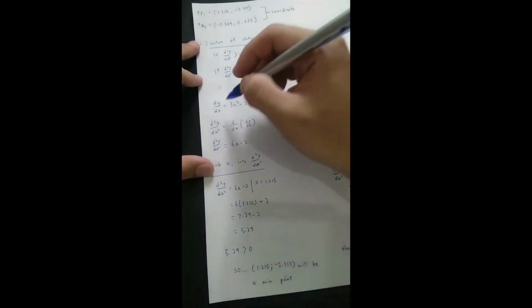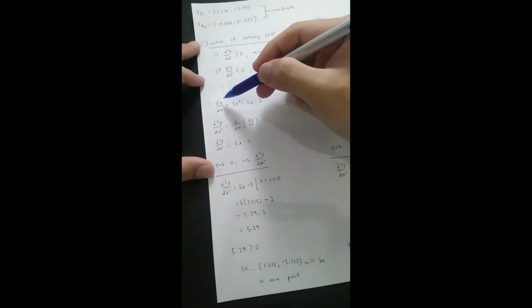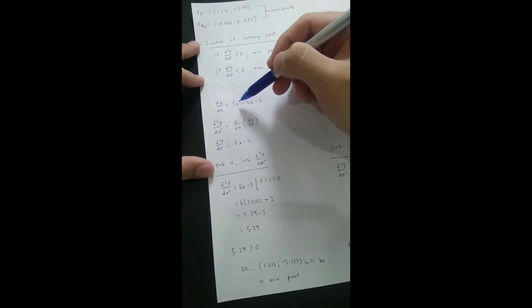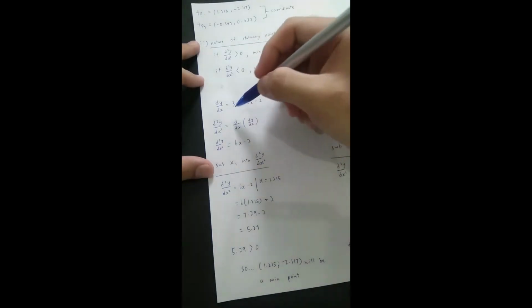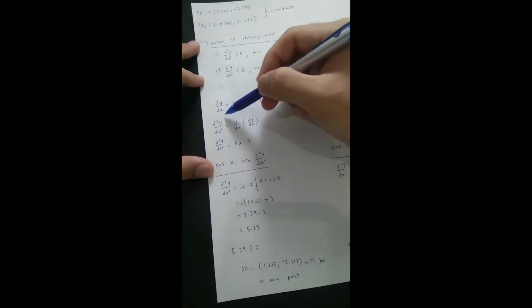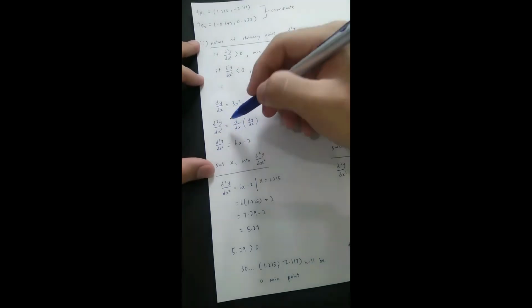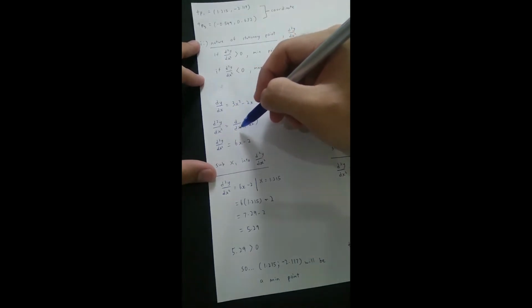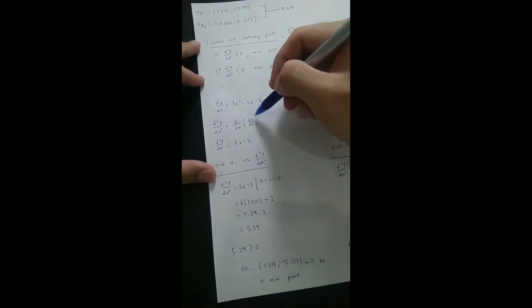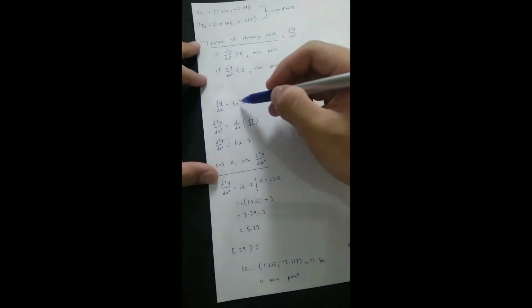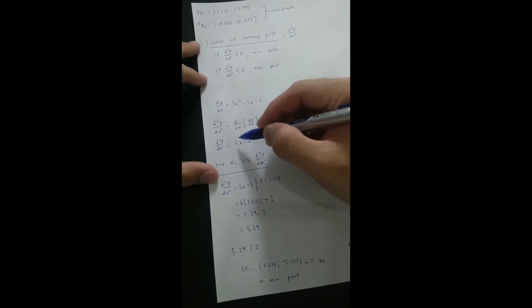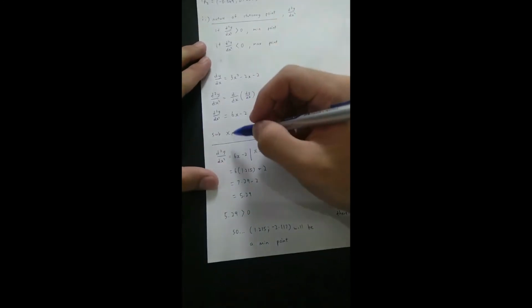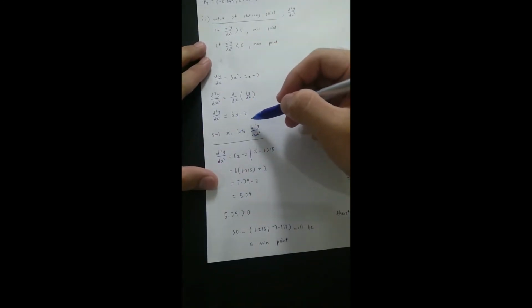Just now we know that our dy over dx is 3x squared minus 2x minus 2. So d squared y over dx squared equals d over dx times dy over dx. Differentiating this equation again, we get 6x minus 2.